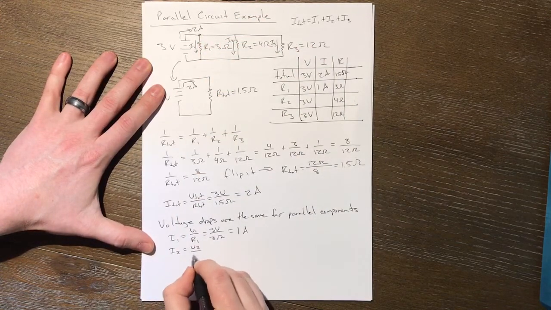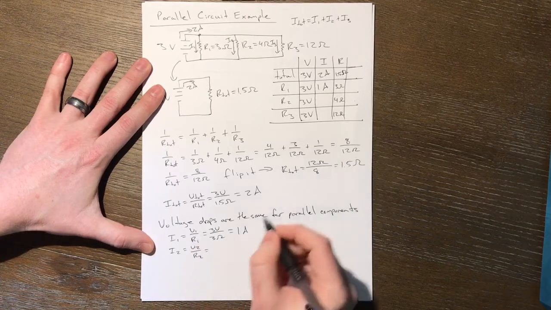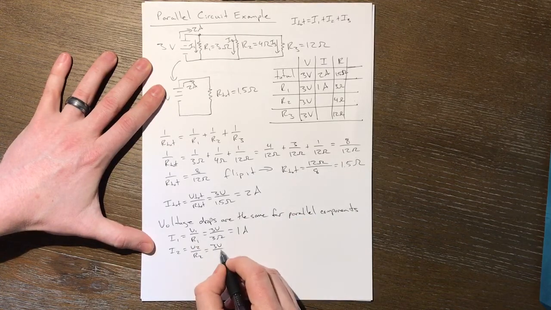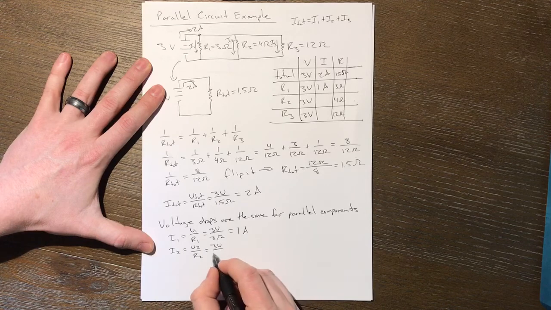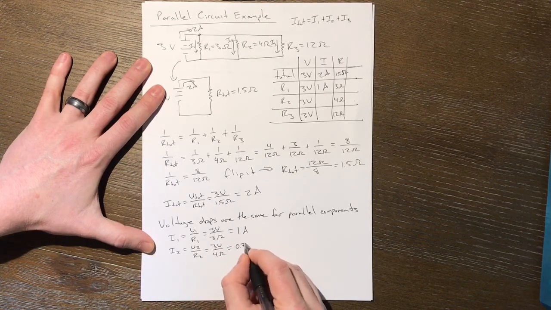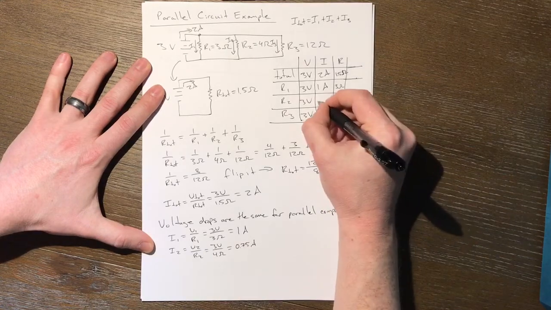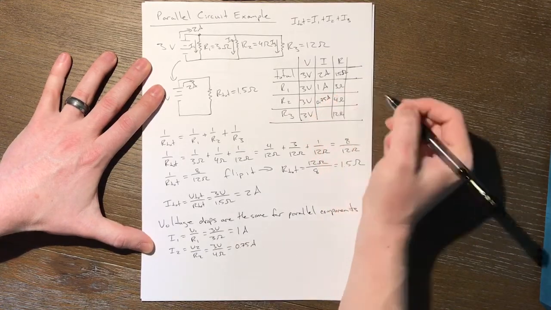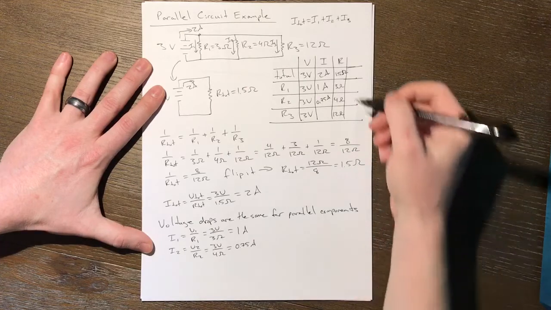I2 is V2 over R2. V2 is also 3 volts. R2 is 4 ohms. So now we're going to get 3 over 4, which is 0.75 amps. So 0.75 amps. And we could probably predict the next one.